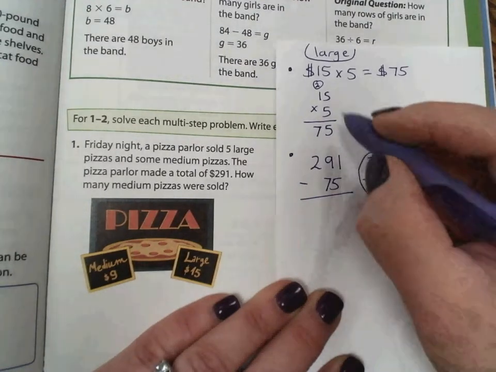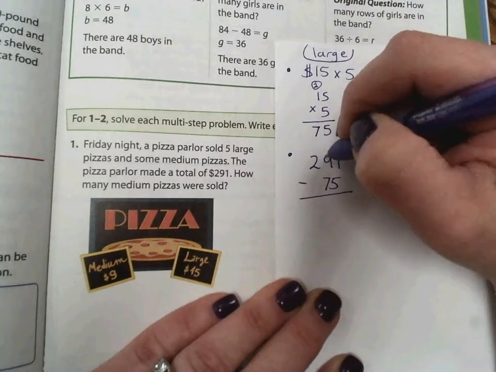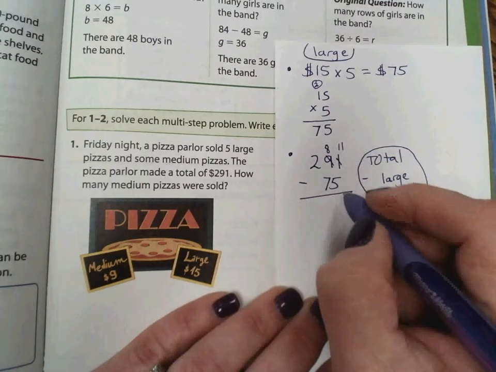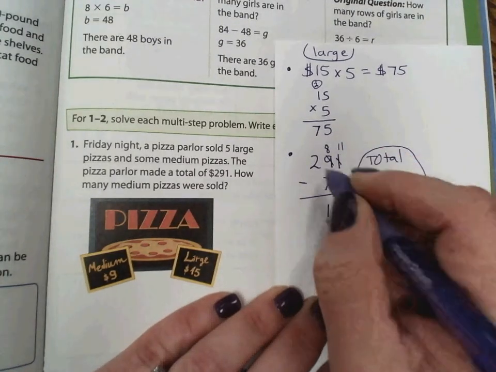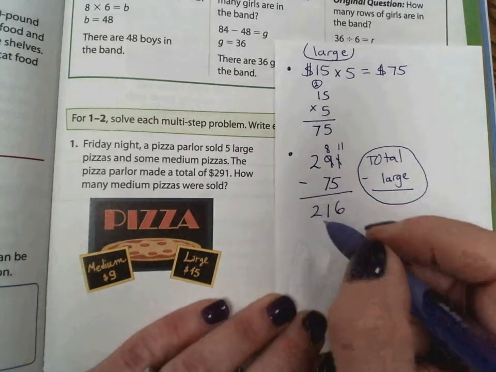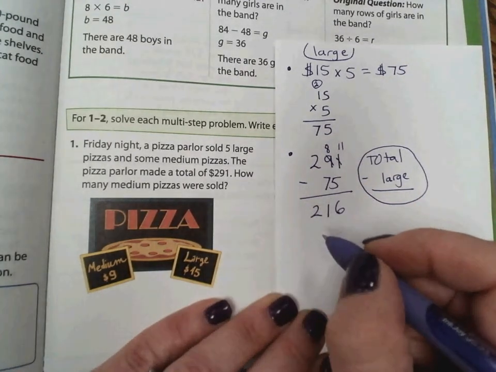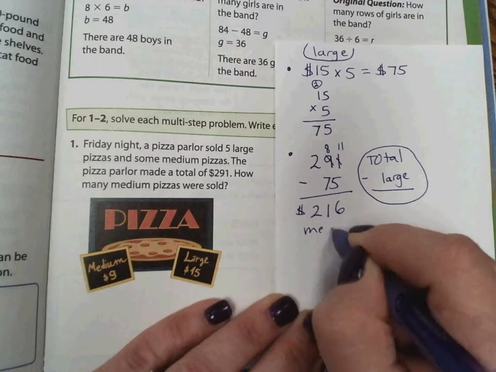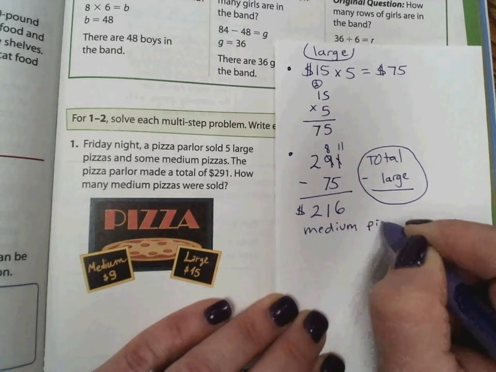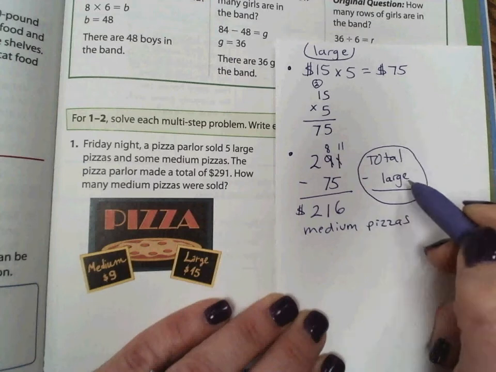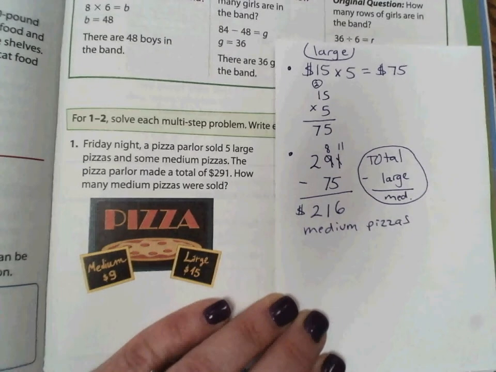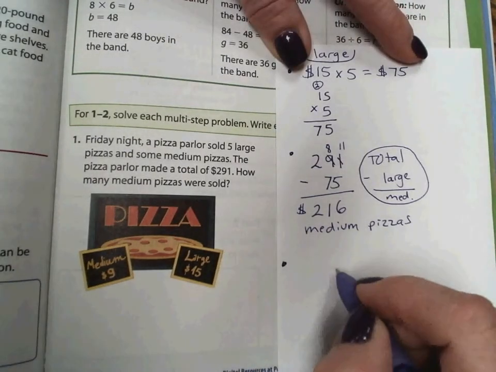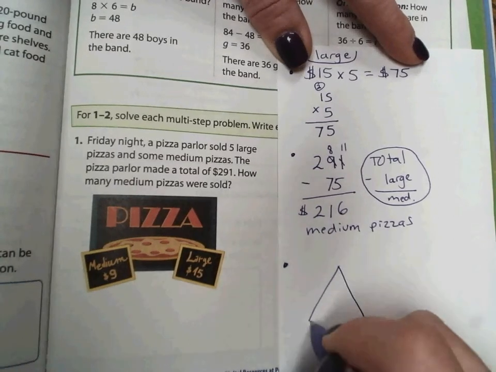So here I can't take 5 from 1, so I'll go next door and I regroup. The 9 becomes an 8 and this 1 becomes an 11. 11 minus 5 is 6. 8 minus 7 is 1 and 2. So I know that $216 was spent on medium pizzas. So if I take the total and I subtract out the large, that will tell me how much was spent for the medium.